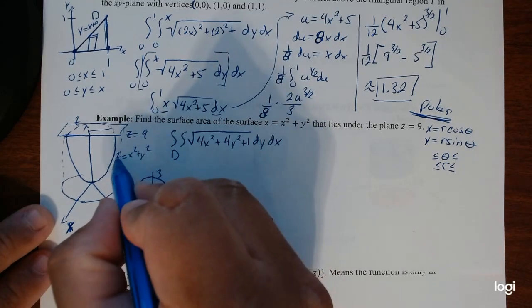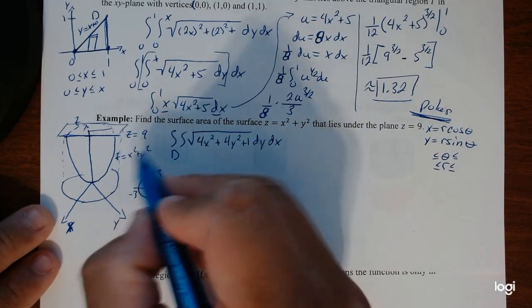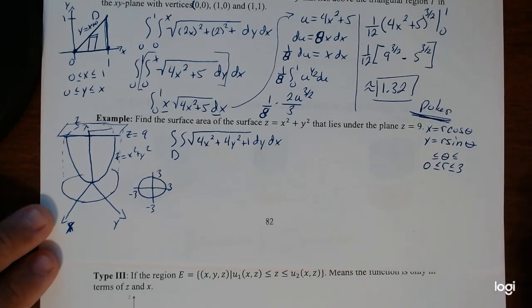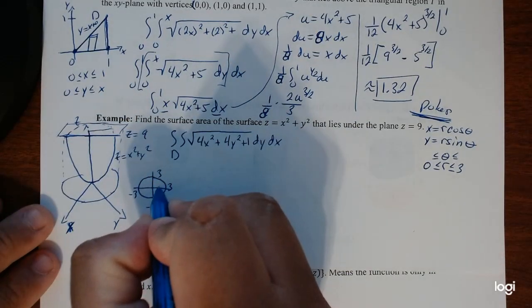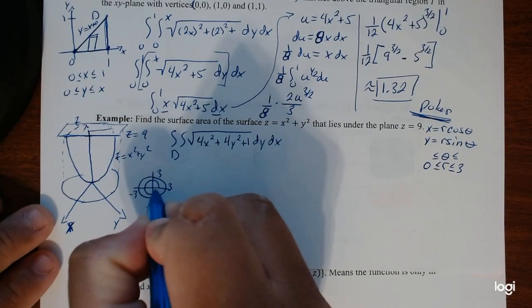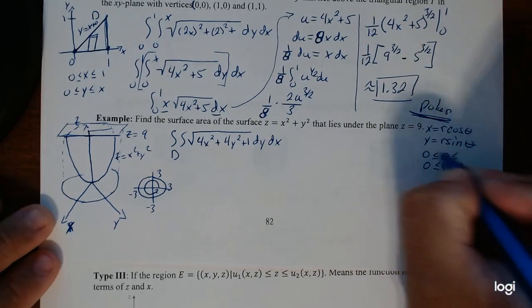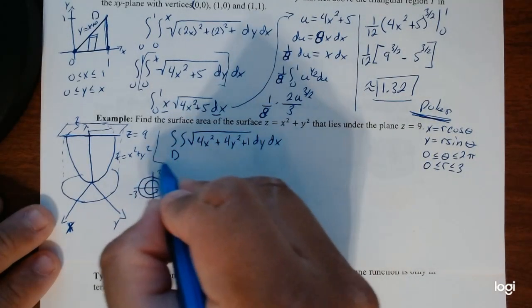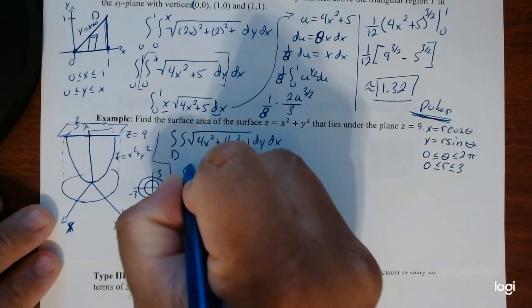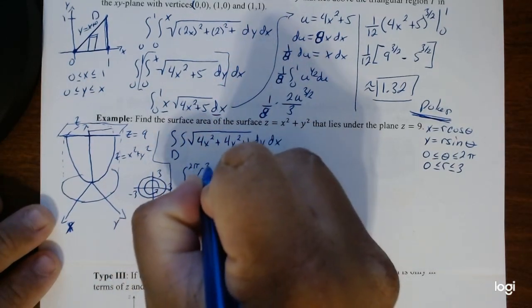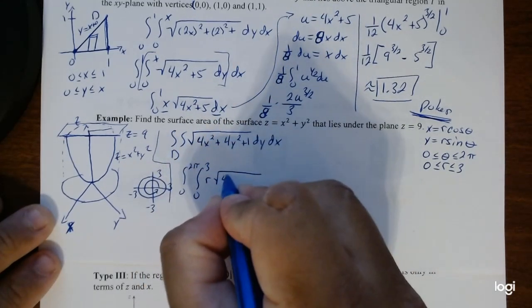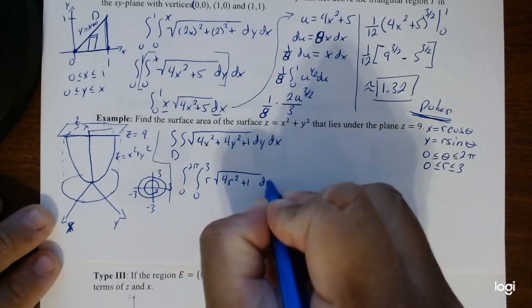And that's easy to write. You just plug in 1 here, and put everything in polar coordinates. You could solve for z as well. So r goes from 0 to 3, and theta goes all the way around the entire portion, so it goes from 0 to 2 pi. So now our integral goes from 0 to 2 pi and then 0 to 3 of r times all this, which is 4r squared plus 1, dr d theta.